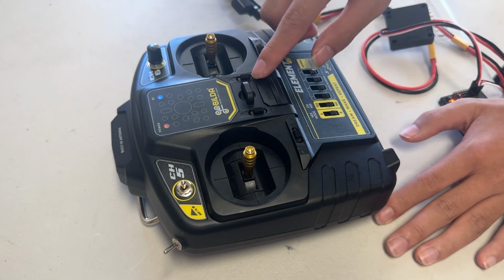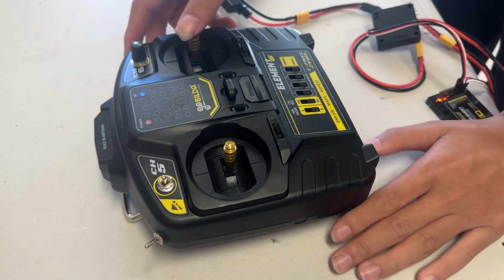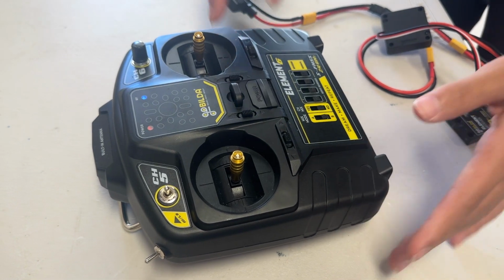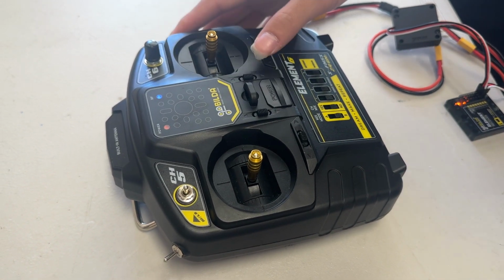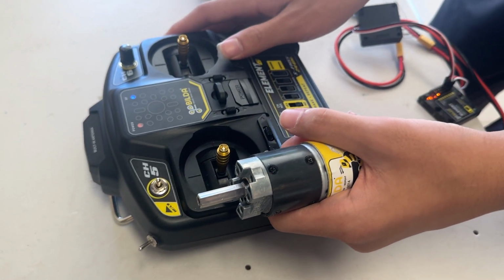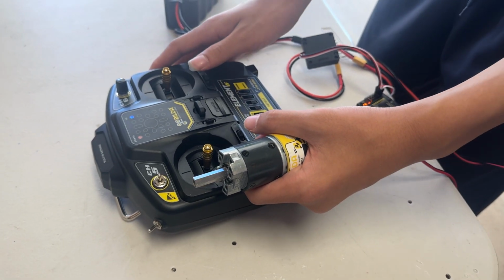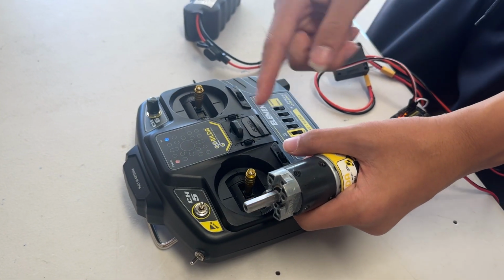Yeah, and then these are essentially offsets. So you can essentially change the 0 position. So like this is channel 1, right? So if I were to change its 0 position enough, you would see it would start moving.